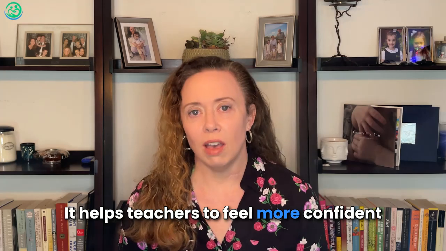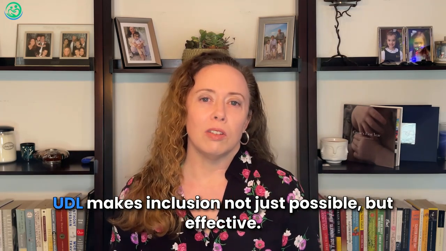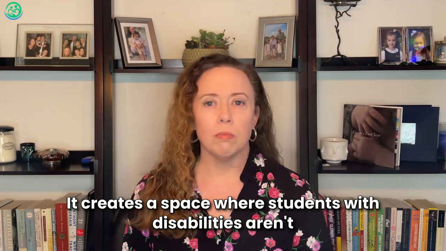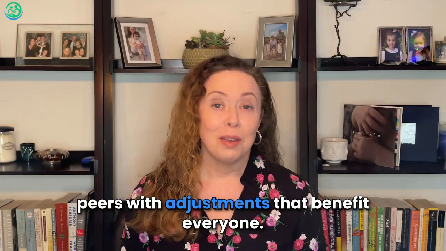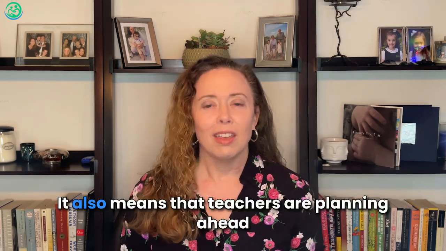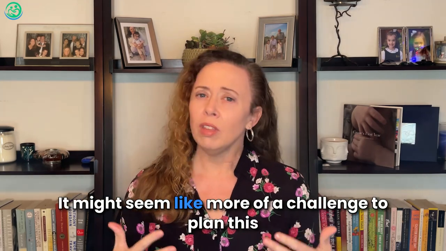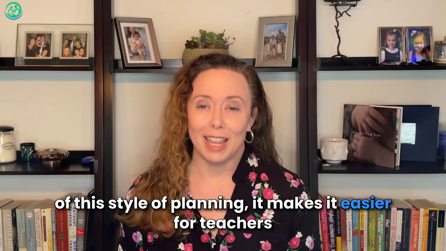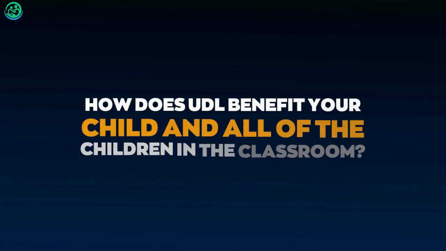It helps teachers to feel more confident in meeting the needs of the students with disabilities alongside their peers. UDL makes inclusion not just possible, but effective. It creates a space where students with disabilities aren't being pulled out for separate instruction as often, but instead are participating in the same lessons as their peers with adjustments that benefit everyone. It also means that teachers are planning ahead and pre-designing that scaffolding for the lesson. It might seem like more of a challenge to plan this way, but once teachers get the hang of this style of planning, it makes it easier for teachers during the lesson and easier for the students as well. How does UDL benefit your child and all of the children in the classroom?